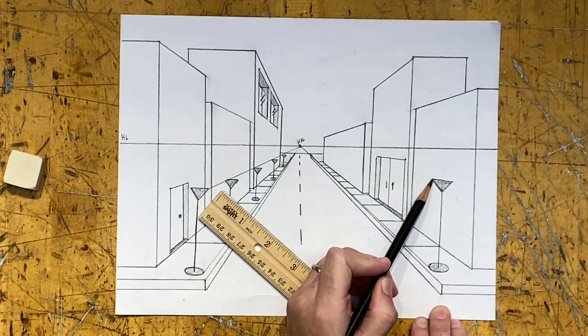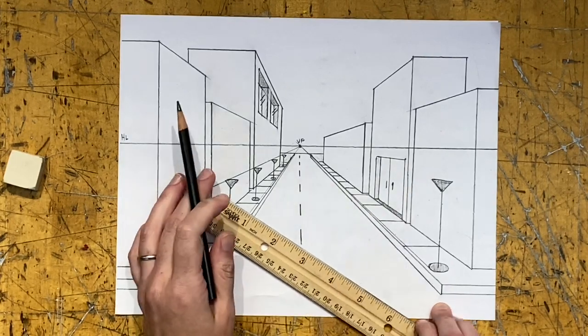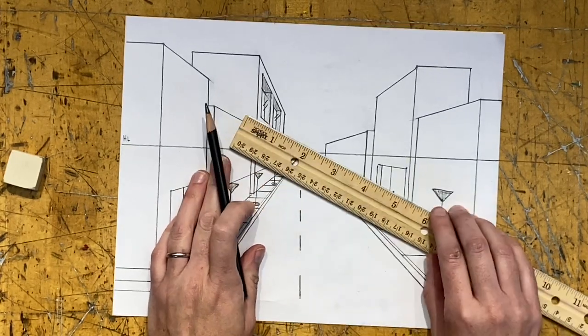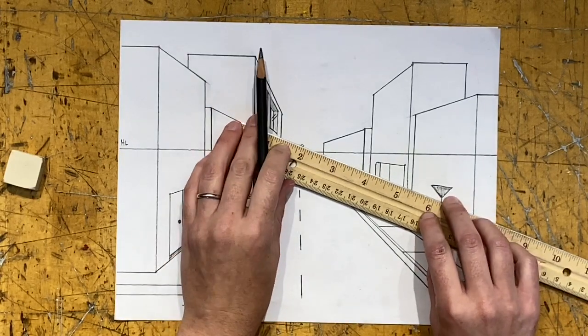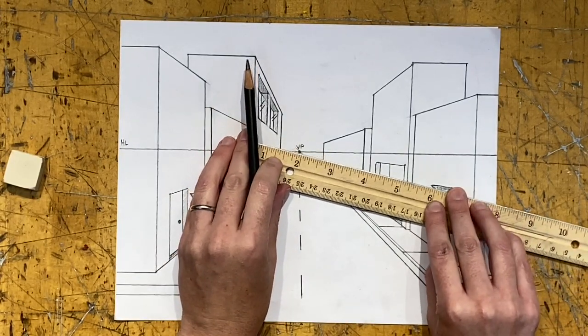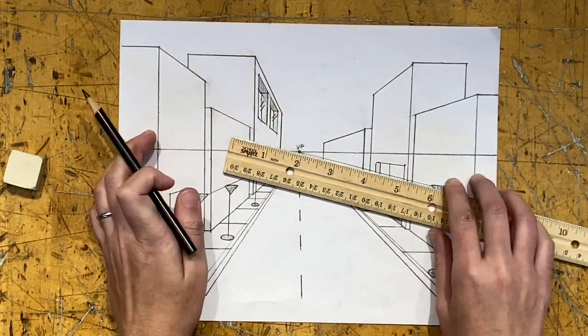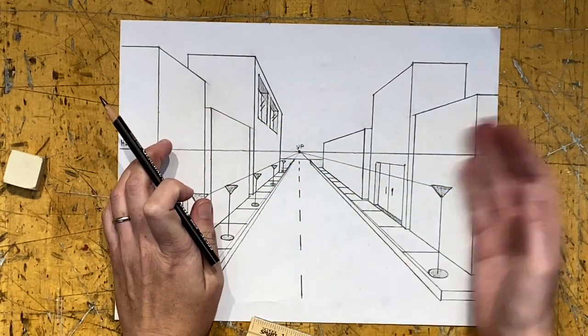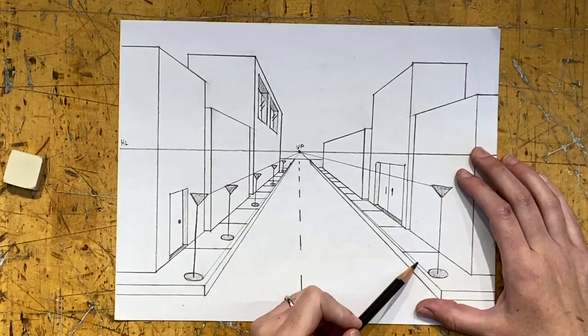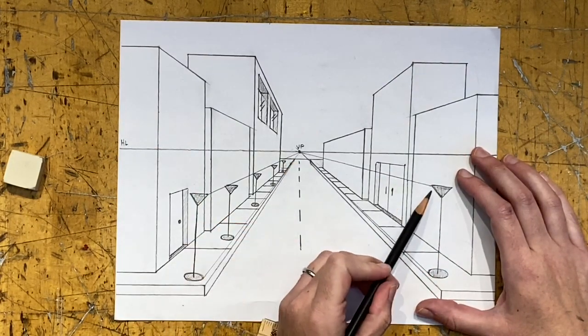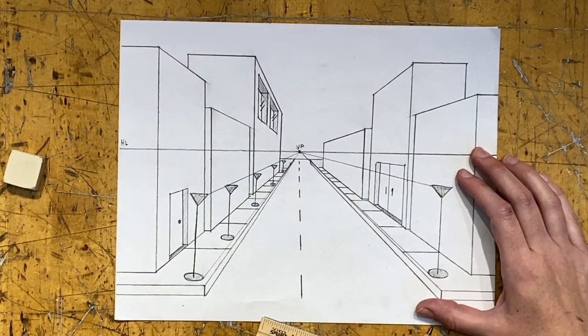Do the same thing for the top. So the top of that triangle, that's the top of my lamppost, is going to line up with my vanishing point in the center, and I'm going to draw again back. So I know that each lamppost that I make has to now fit within this space. It can't be any lower than that bottom line, can't be any taller than that top line.